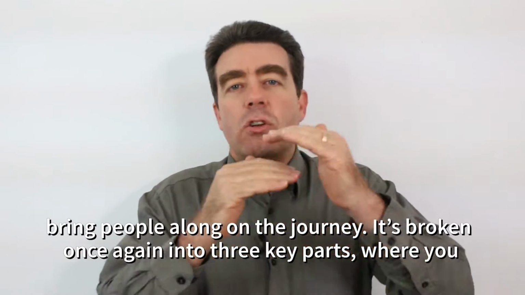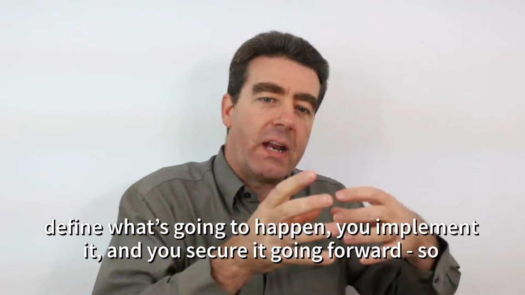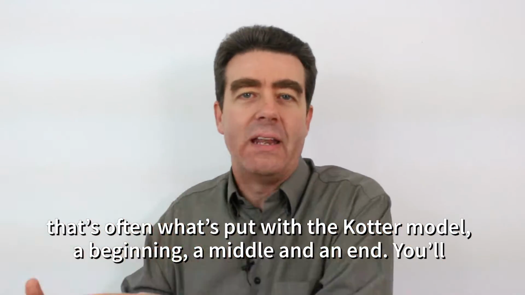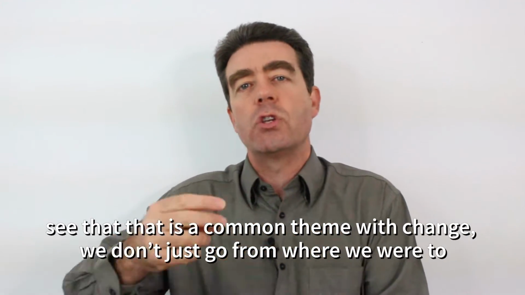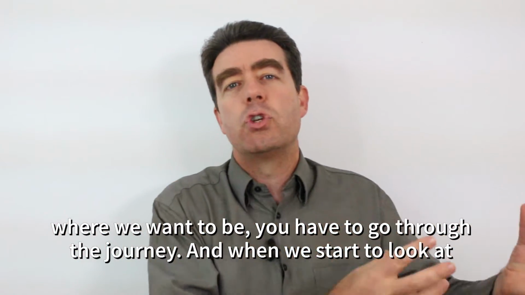It's broken once again into 3 key parts where you define what's going to happen, you implement it, and you secure it going forward. So that's often what's put with the Kotter model, a beginning, a middle, and an end. You'll see that that's a common theme with change. We don't just go from where we were to where we want to be. You have to go through the journey.